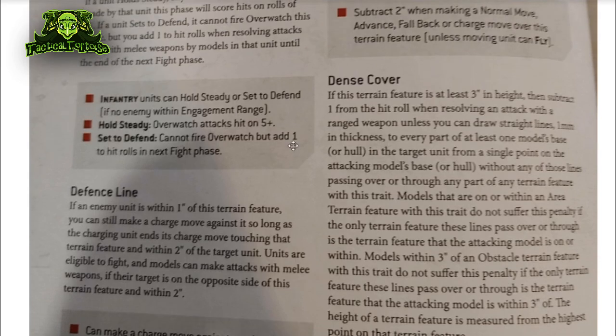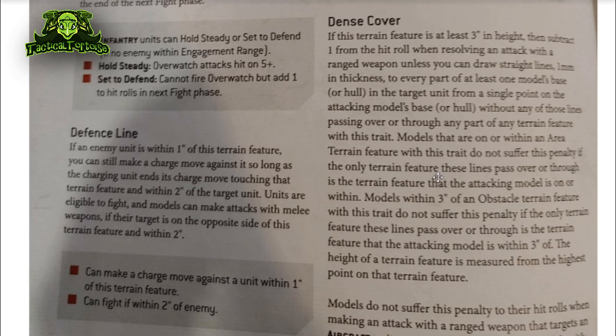Obviously, with dense cover, if you can draw lines to the target unit's bases from the attacking unit's base that cross over the area of the dense cover, or if they're just within the dense cover and you are not, that will impose a -1 to hit penalty on you. However, this doesn't actually count as cover itself. So units that ignore cover, for example Imperial Fists Space Marines, or Hive Guard in my case, will not ignore this -1 to hit roll penalty.